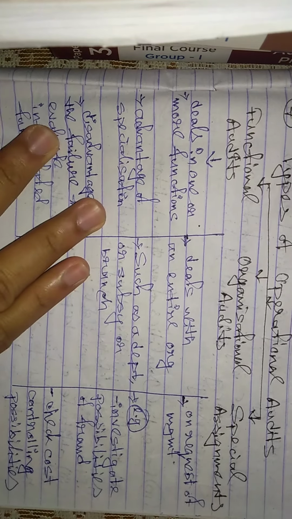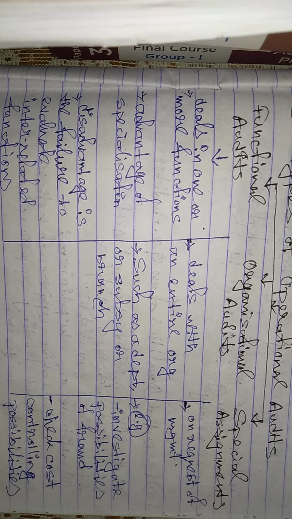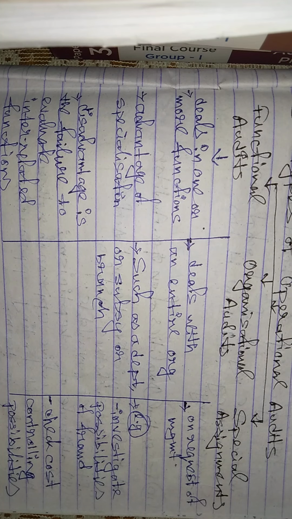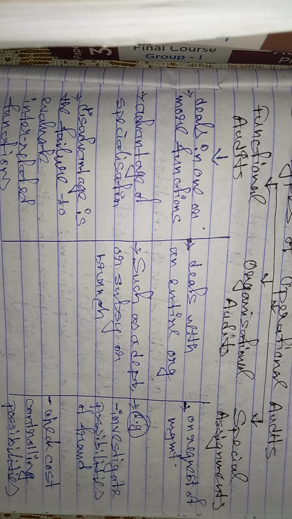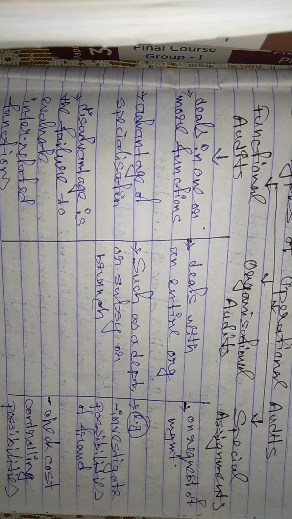Next is organizational audit, which deals with an entire organization, such as a department, or a subsidiary or a branch which is running on its own as a separate organization. That is called organizational operational audit.